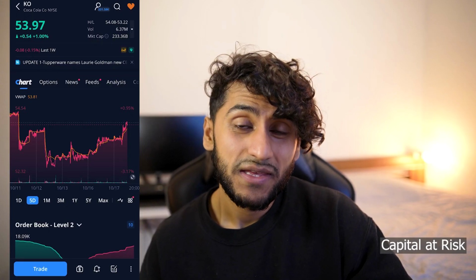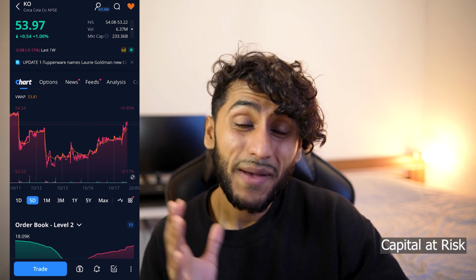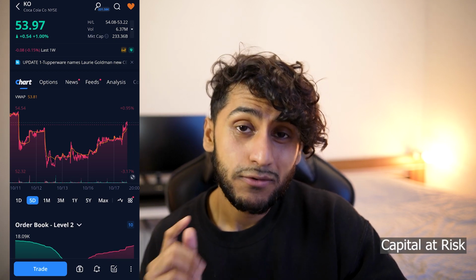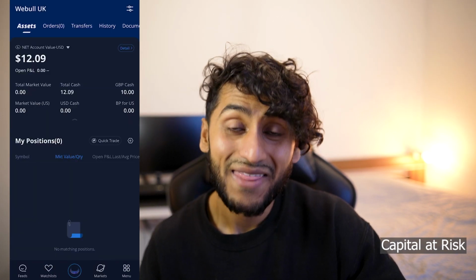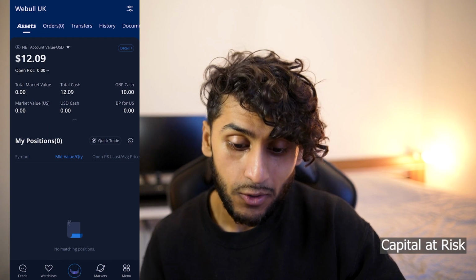So I've just realized something. Maybe it's because I haven't transferred my pounds into dollars. So let's just do that. And in order to do that, let's go through how we would do that. So going back to the home screen, we can press that little Webull button. And then where we have our assets, go into transfer and then currency exchange.